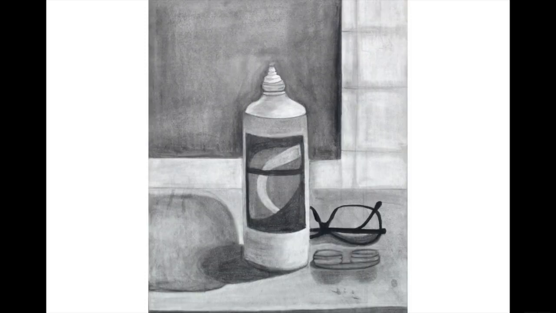Okay, we got another domestic ritual, and this one looks to be taking out one's contacts. And I really love how the glasses look in this composition, how dark they are relative to the other objects.